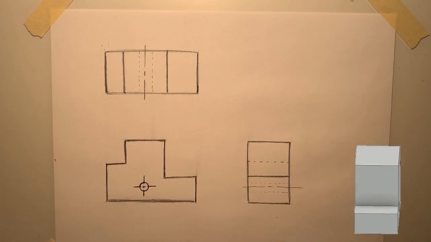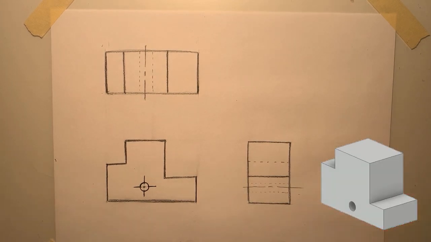So there's one more orthographic to add to your practice sketchbook, and hopefully now we know a couple new types of lines that we can use in our drawings. Sign it, date it, and sketch of the day is complete.